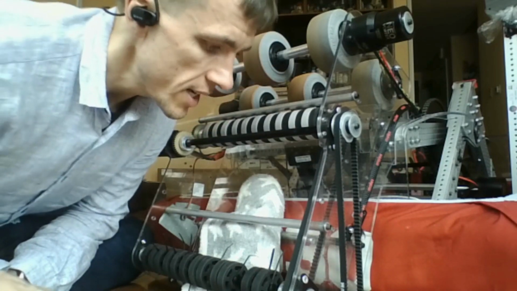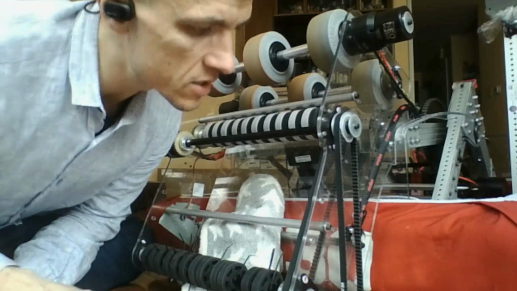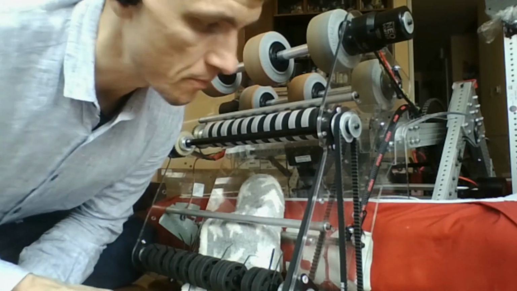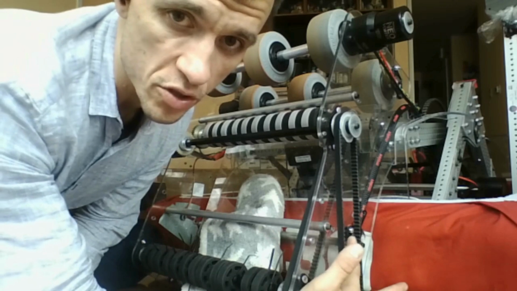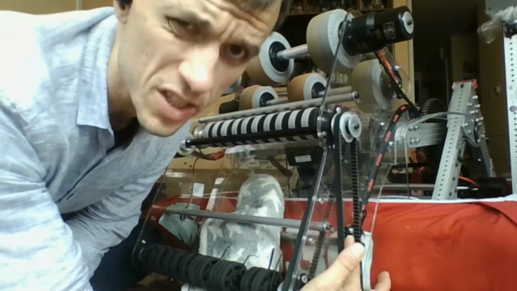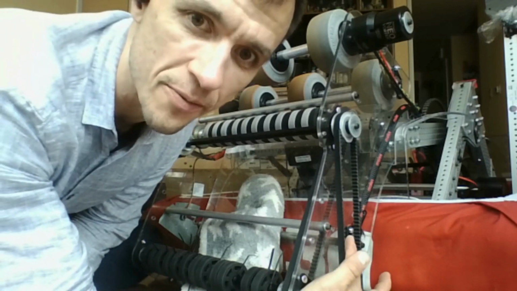How does it work? In this case, the limit switch consists of a break beam sensor, which is, there is a little source of infrared light in here, and you can see it in your phone camera, for example.